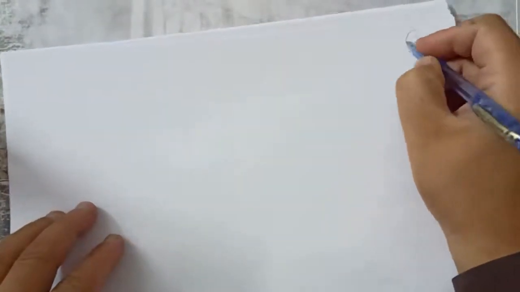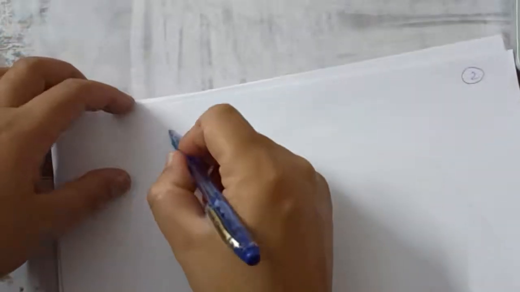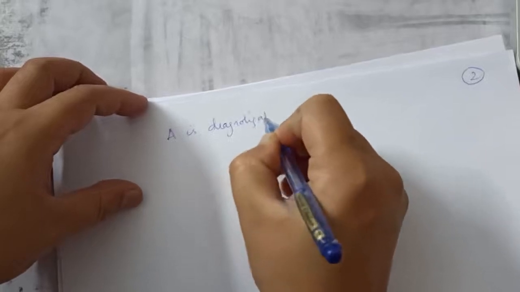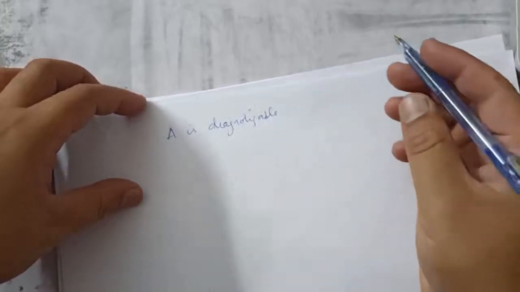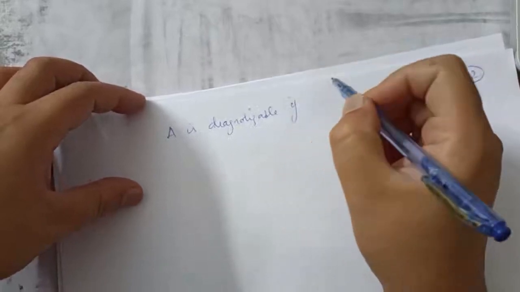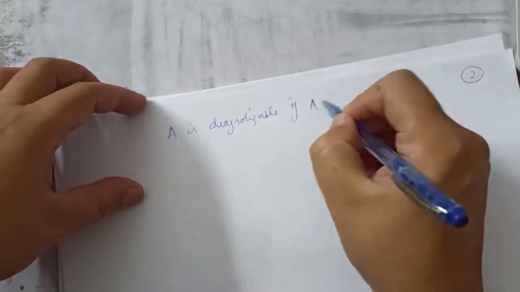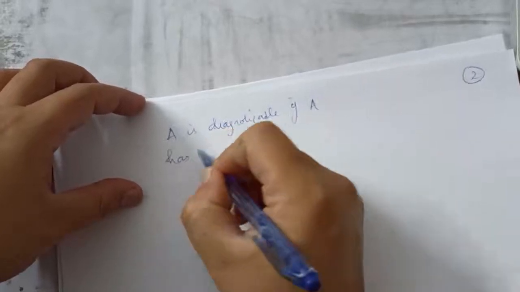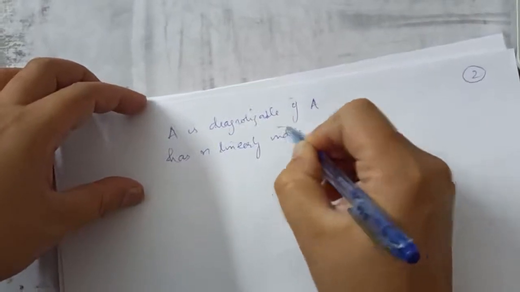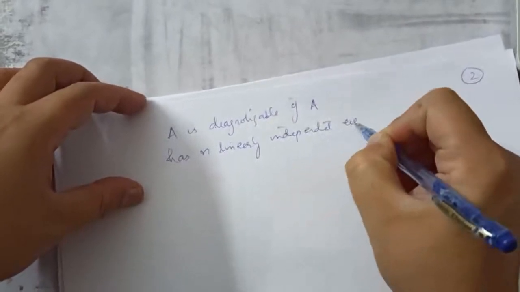Now, the diagonalization theorem states that a matrix A is diagonalizable only if A has n linearly independent eigenvectors.